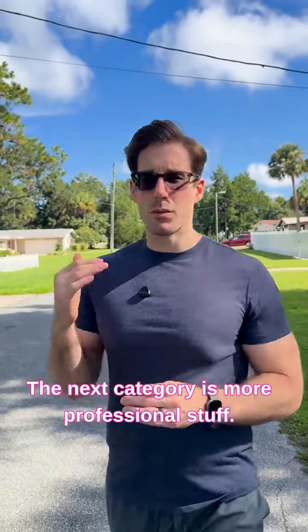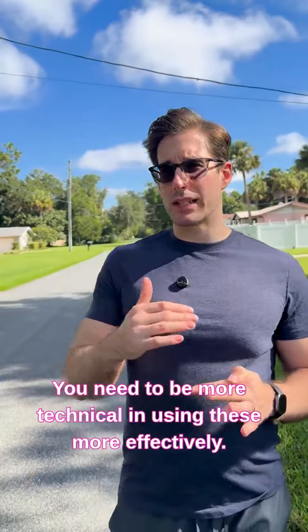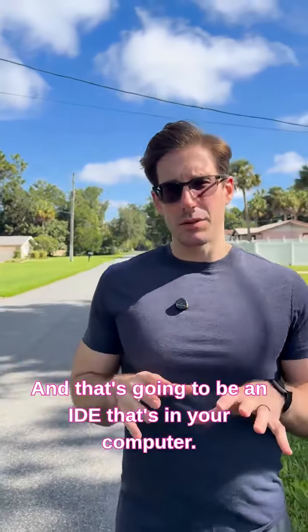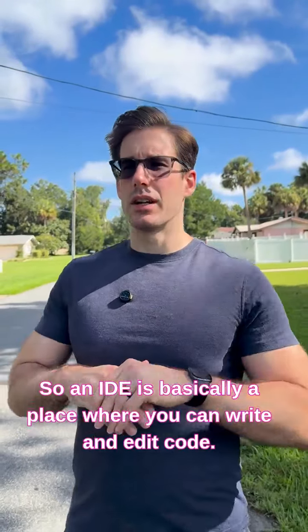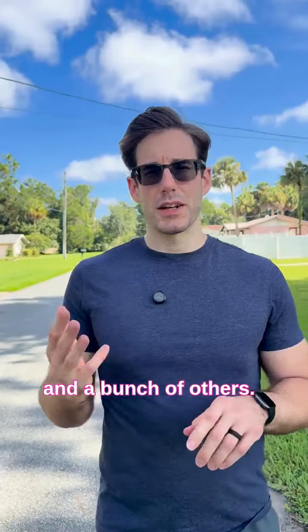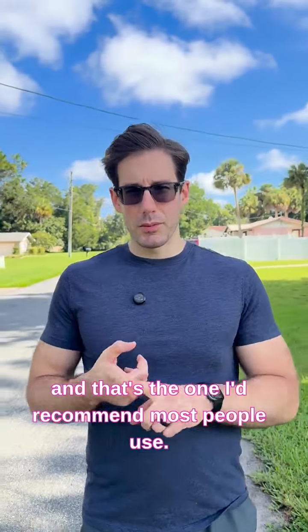The next category is more professional stuff. So it's a little more techno. You need to be more technical and using these more effectively. And that's going to be an IDE that's in your computer. So an IDE is basically a place where you can write and edit code. And here we have Cursor, Windsurf, and a bunch of others. I say Cursor is probably the leading one right now, and that's one I'd recommend most people use.